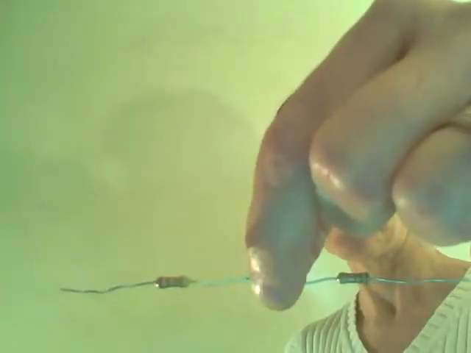Now this is a resistor. You can see it looks like kind of a cylinder. It's got colored bars on it. All right, that's a resistor, found in a lot of circuits. Okay, now here's another resistor, and I'm going to hold these two resistors together in the middle, like this.